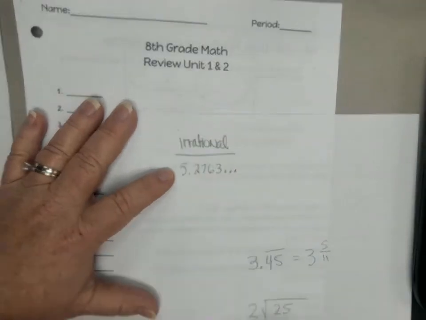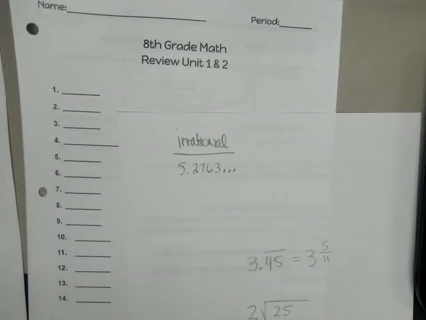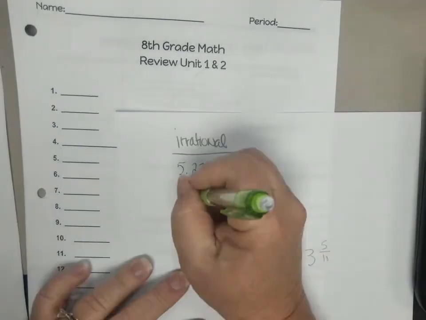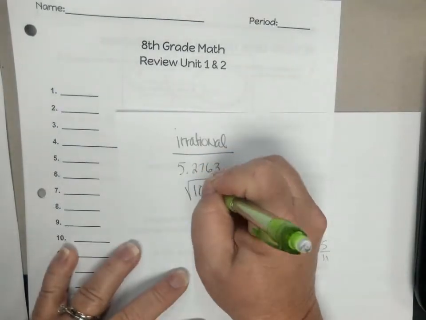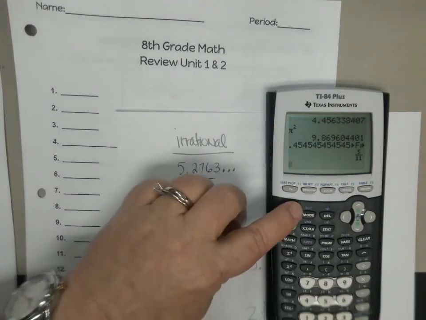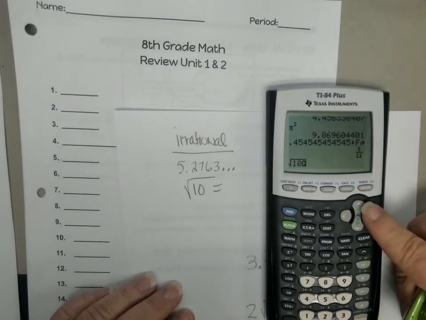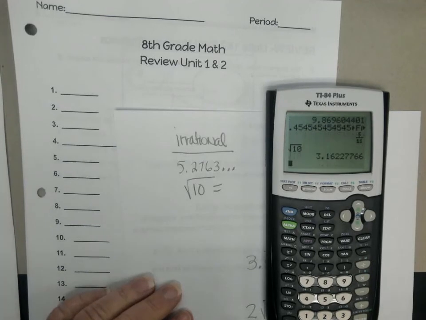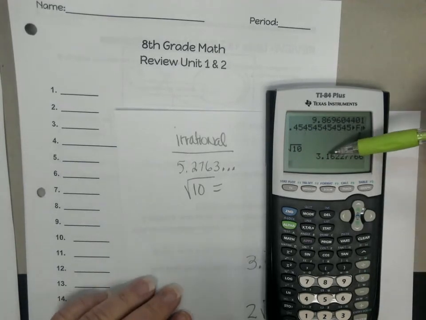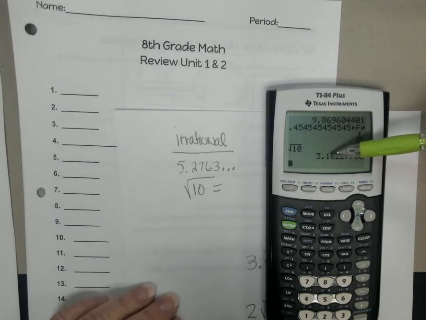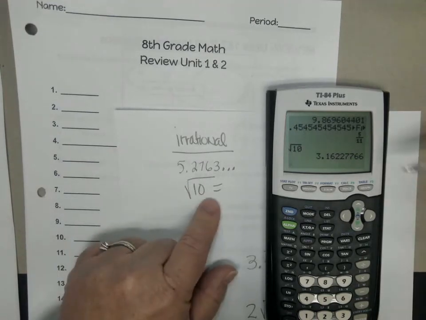Just because you see a square root symbol doesn't mean it's irrational, okay? Yes, the square root of 10, if you put it in your calculator, second and 10, square root 10, please do this, and you hit enter, it doesn't repeat because it would have to repeat from the beginning. It would have to say 227766, 227766. It doesn't say that. So that is an irrational number.